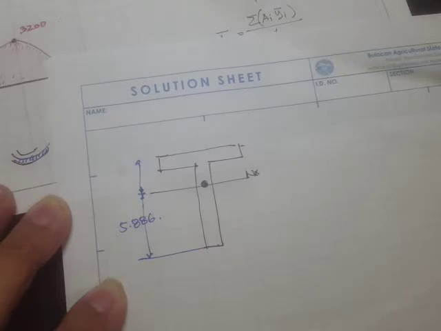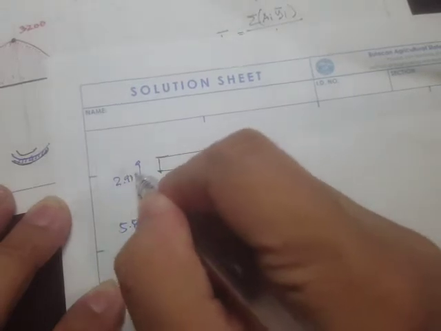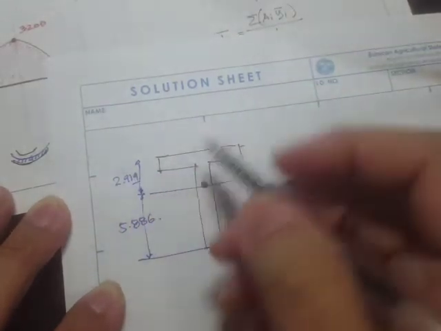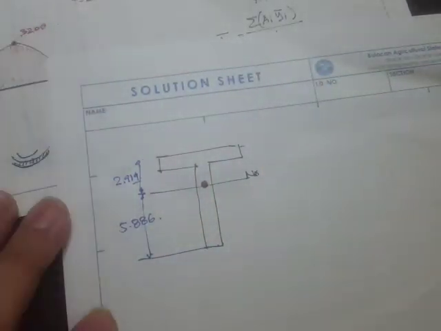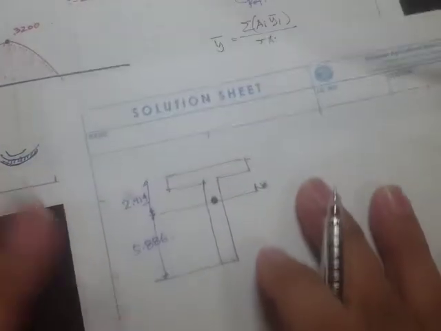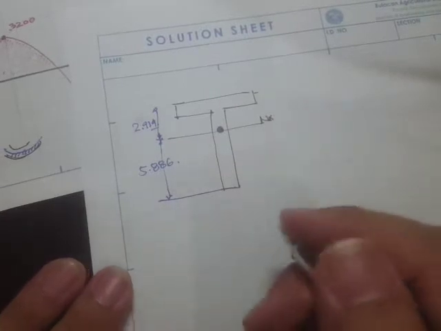It's going to be 2.914. So this is 2.914, right? So that's going to be our distance from the neutral axis.